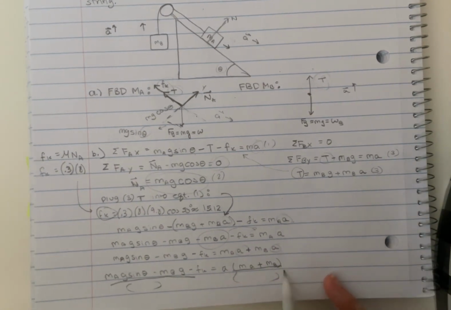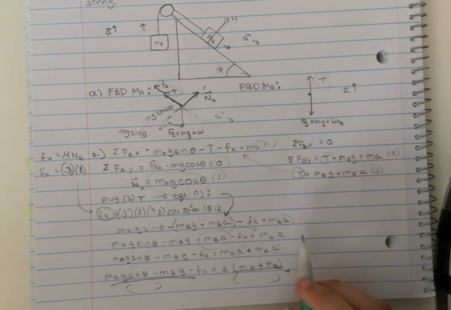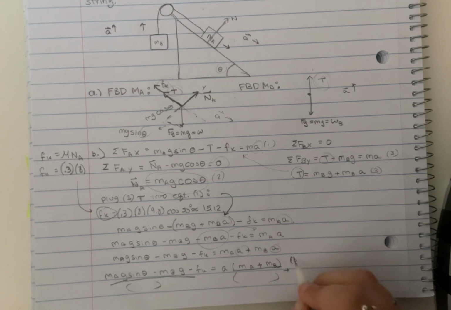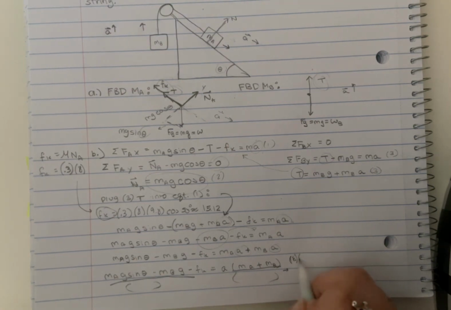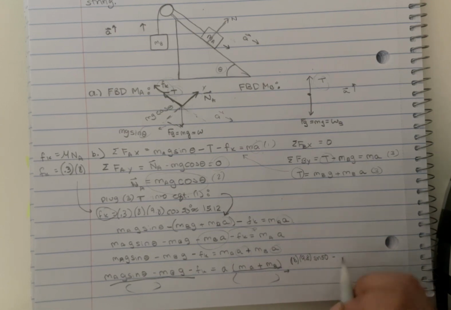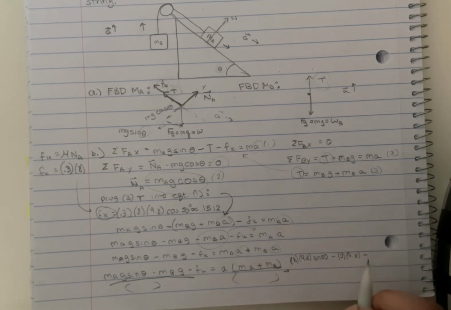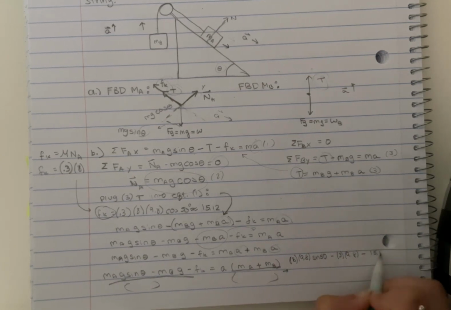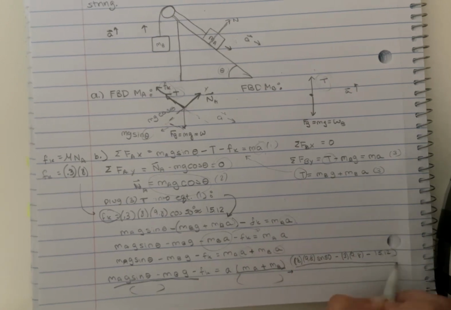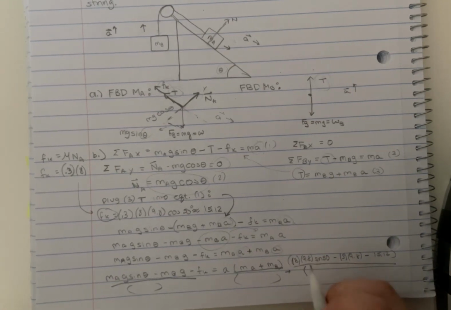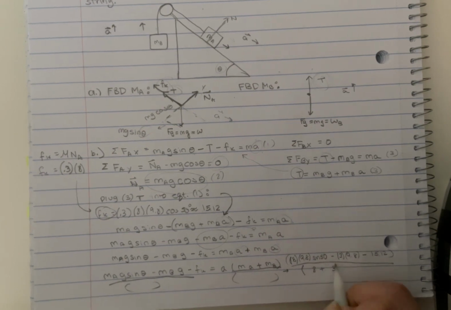So if you rewrite this as numbers, it would be 8 times 9.8 sine of 50 minus 3 times 9.8 minus 15.12, all over 8 plus 3.